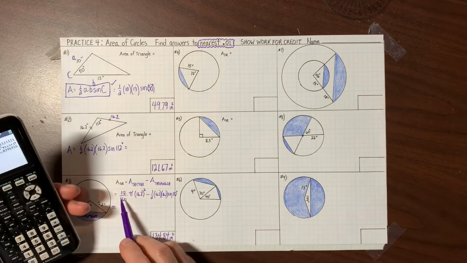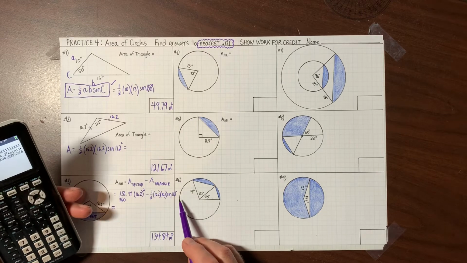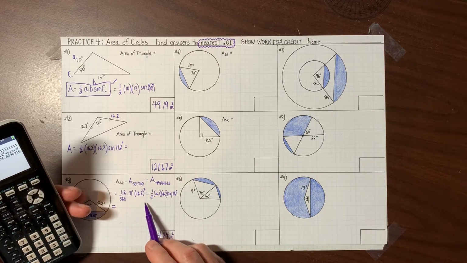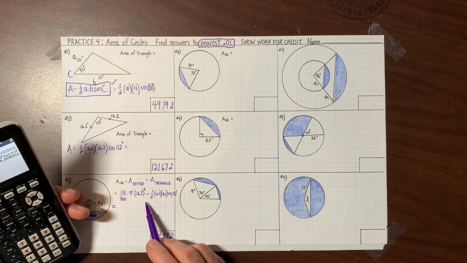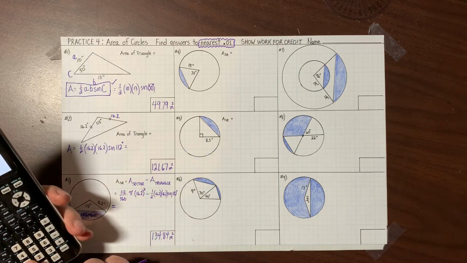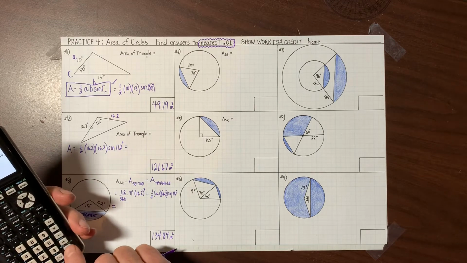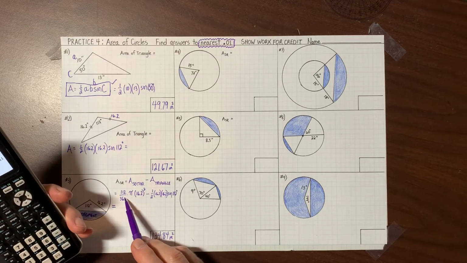And you know what? That's such a long expression that maybe I'll do it again just to make sure that I didn't hit the wrong button. So I'm just going to run through it again with you. I'm going to do 112 divided by 360 and hit enter. I want to take care of that fraction first.